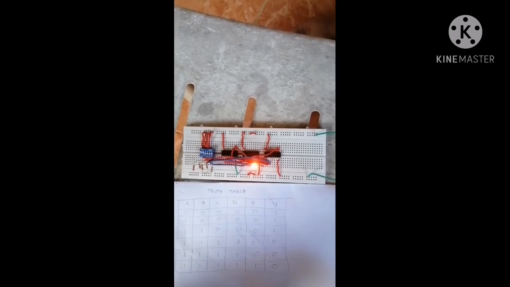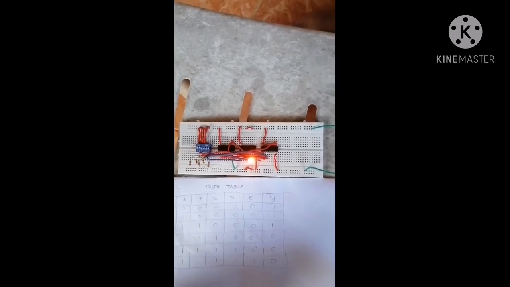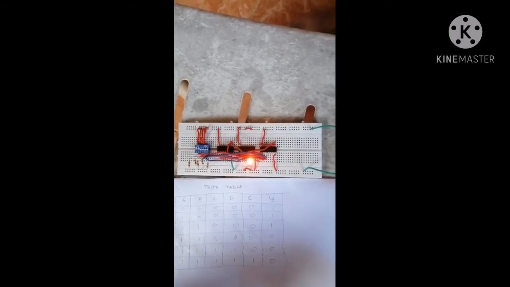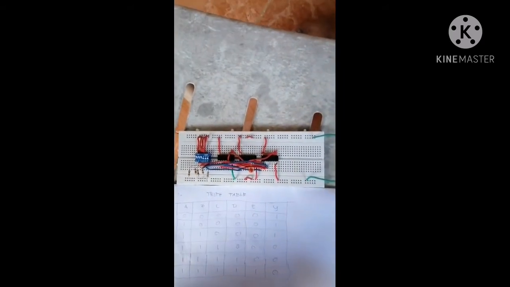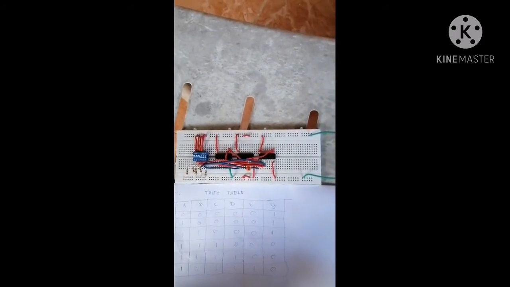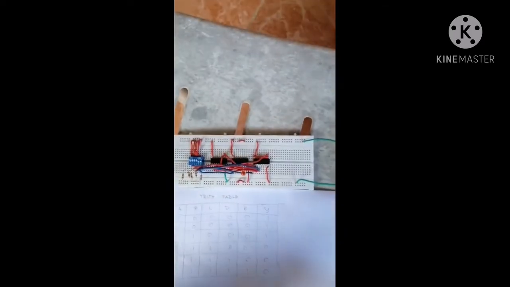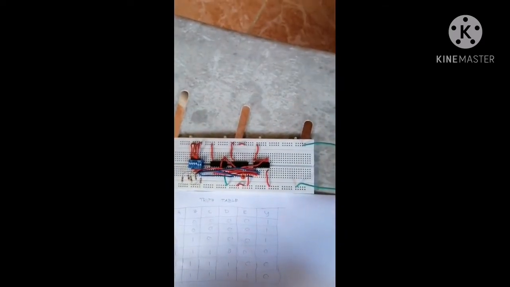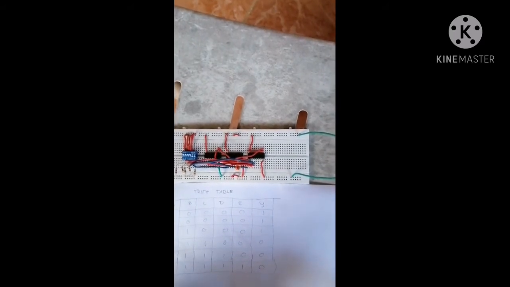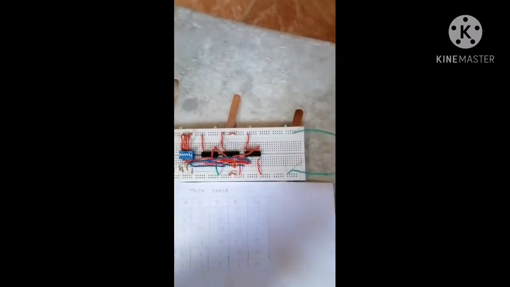In the fourth, ABC is high and the output is 0. In the fifth, ABCD is high and the output is also 0. In the last, ABCDE is high and the output will become 0. Thank you.